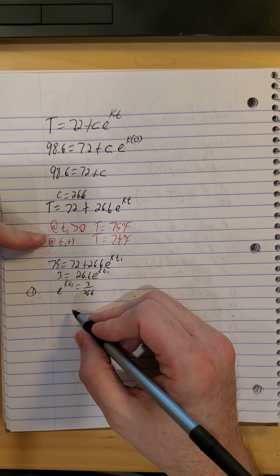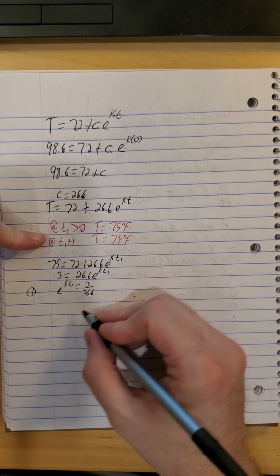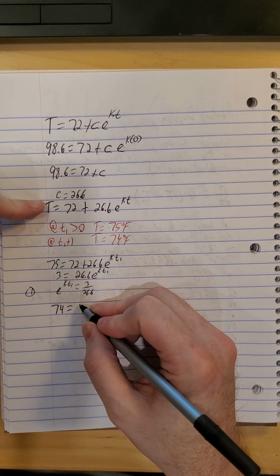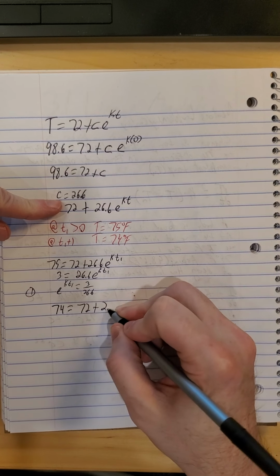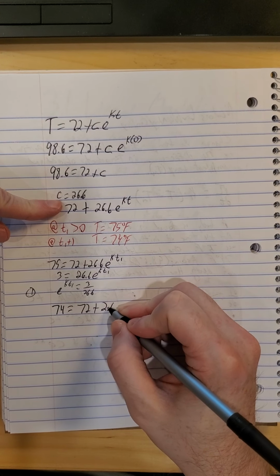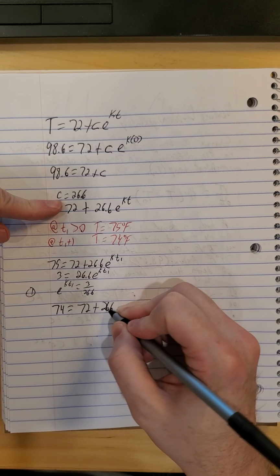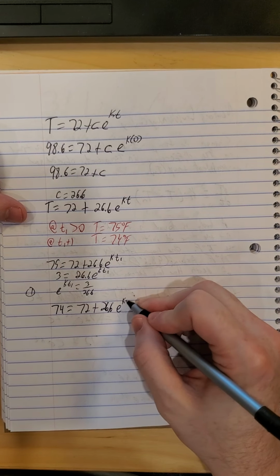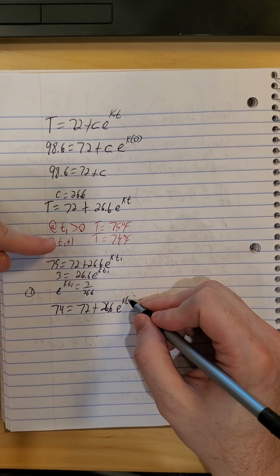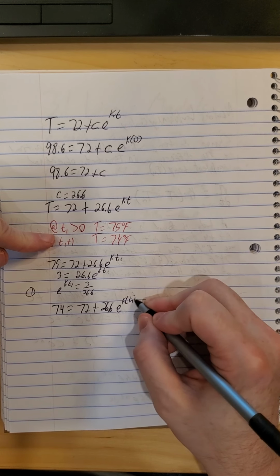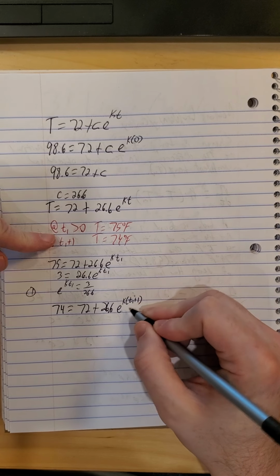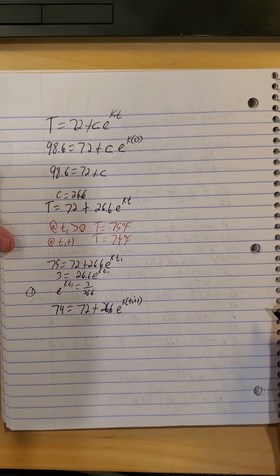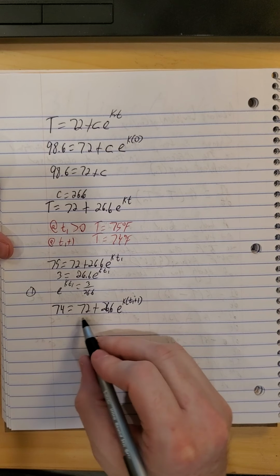Plugging in the second bit of information, that an hour later the temp ended up at 74. So 74 is equal to 72 plus 26 and 6/10 times e to the k times, now our time is t sub 1 plus 1, 2 terms, so make sure you throw those in parentheses. So a little bit of cleanup on this.